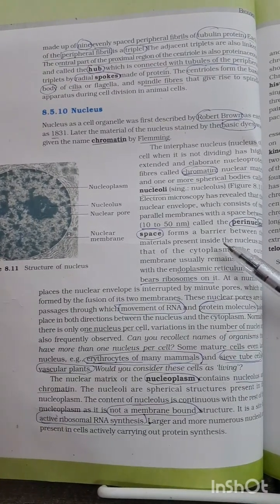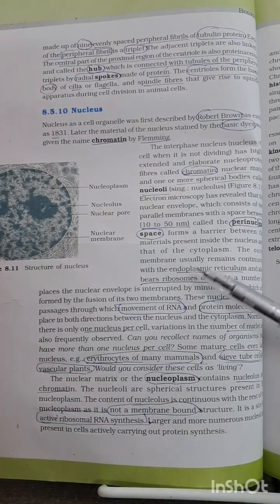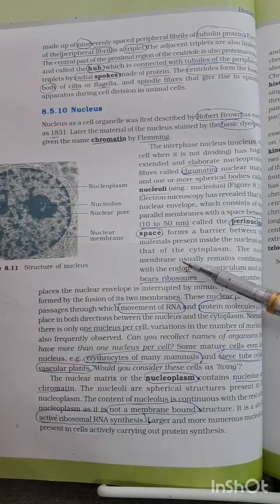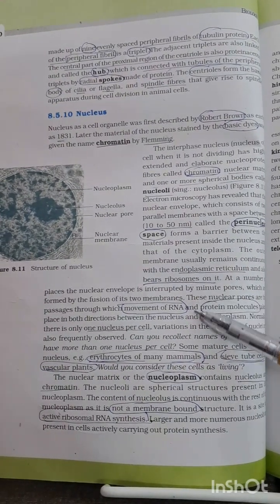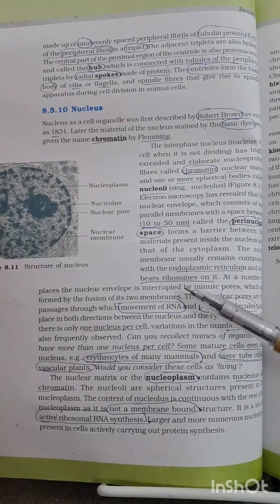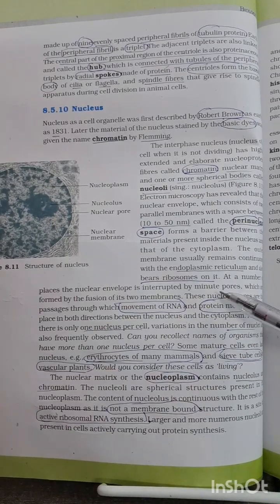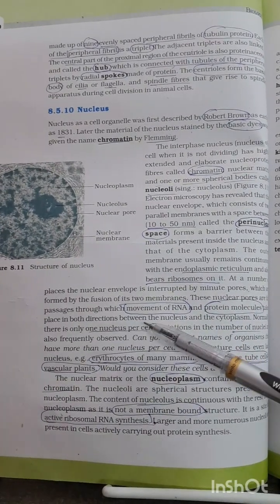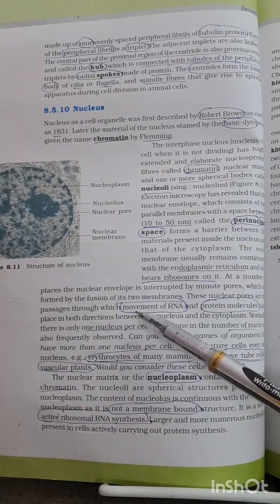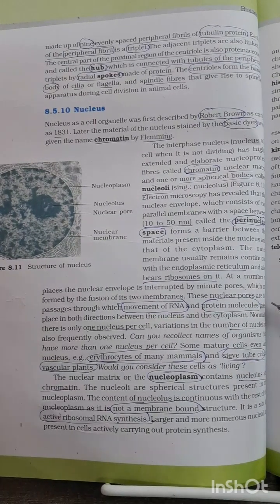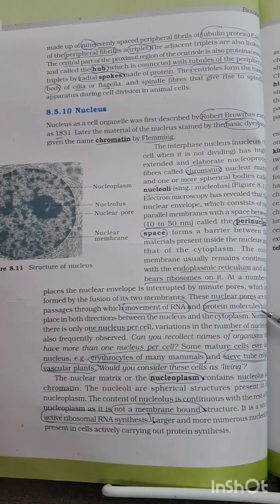The outer membrane is connected with the endoplasmic reticulum, and so ribosomes are there. These two membranes fuse at some points to form nuclear pores, minute pores through which the movement of RNA and protein molecules takes place. You have to remember this.